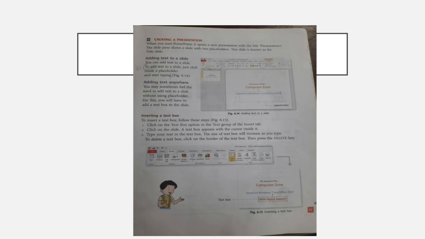Inserting a text box. To insert a text box, follow these steps. Click on the text box option in the text group of the insert tab. Click on the slide. A text box appears with a cursor inside. Type your text in the text box. The size of the text box will increase as you type. To delete a text box, click on the border of the text box, then press the delete key.